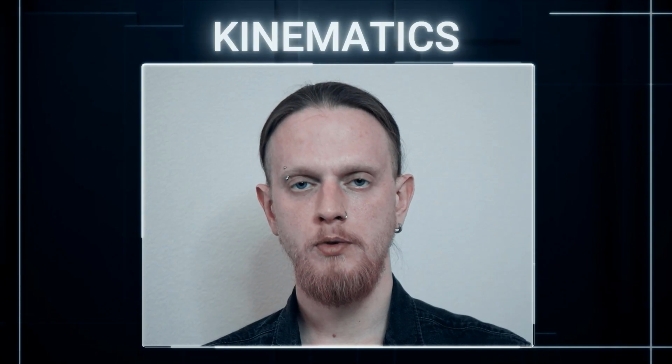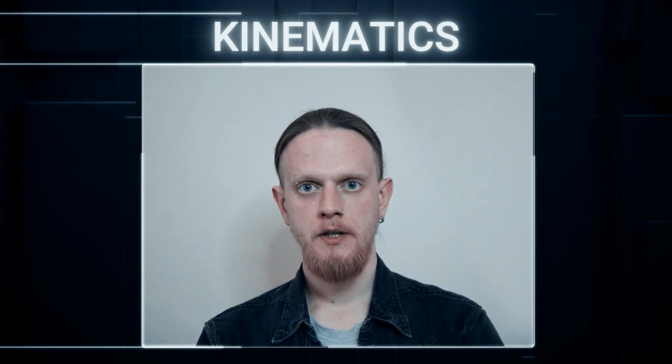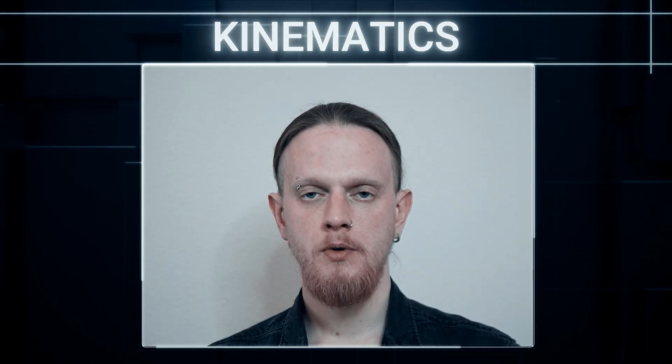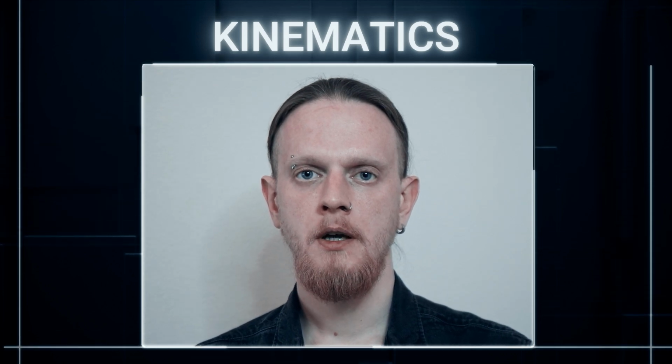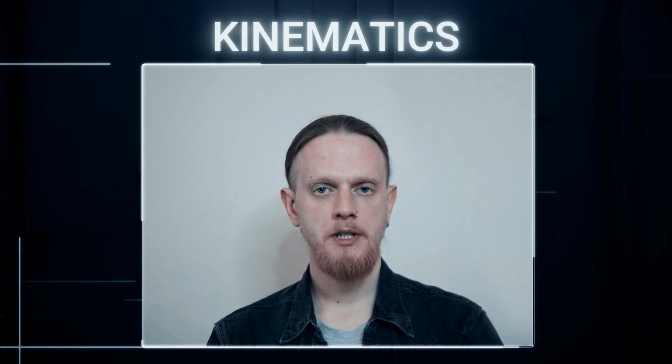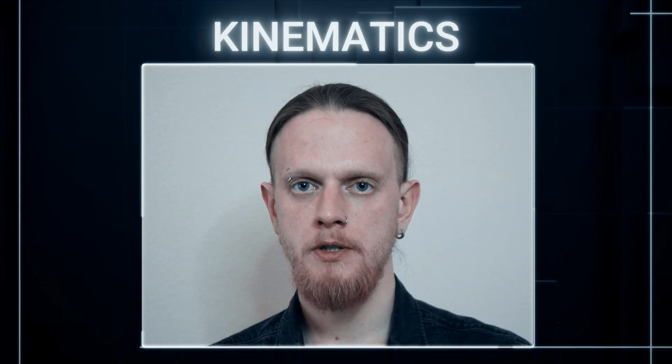Hello, the topic of today's lesson is kinematics. First, we'll briefly go over the theory, then see how it applies in practice. Through clear visual examples, we'll explore uniform and accelerated motion, motion on an inclined plane, projectile motion, free fall, and object launch at an angle to the horizontal.